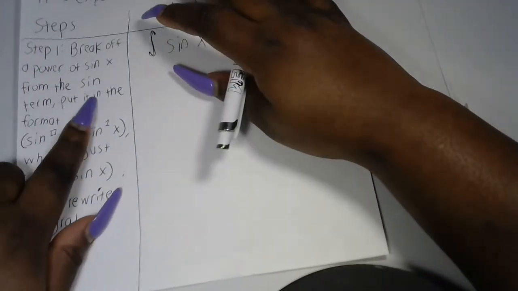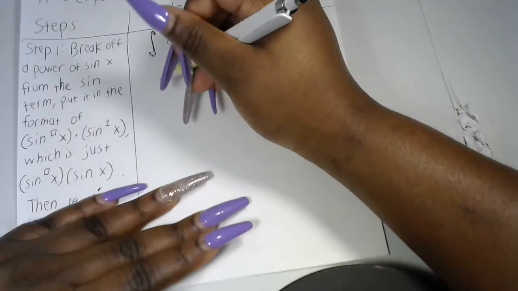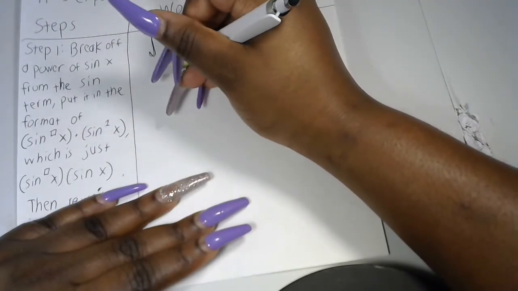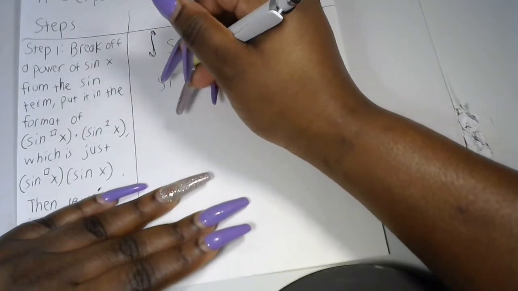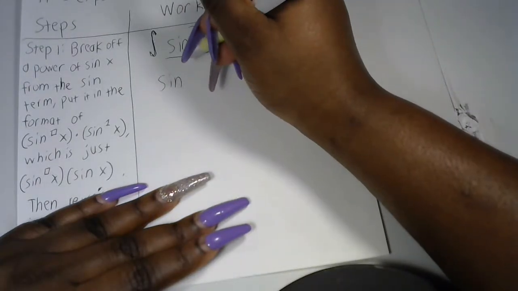So the integral of sine x to the 7th times the integral of cosine x to the 8th dx. Now, we have to break off a power of sine x from the sine term, and we just want to break off one power. So we're going to take this term right here.